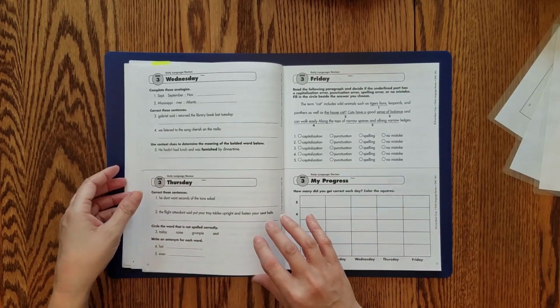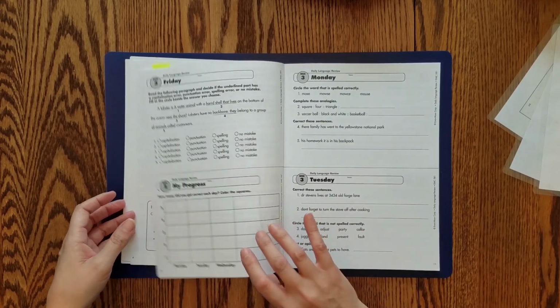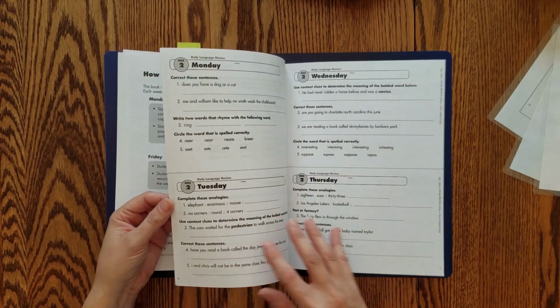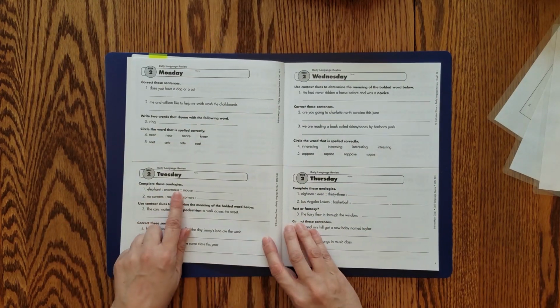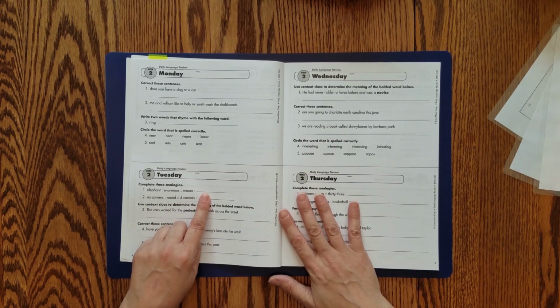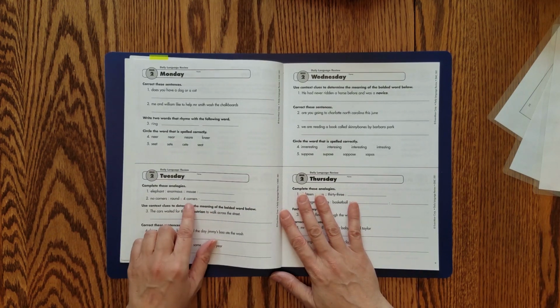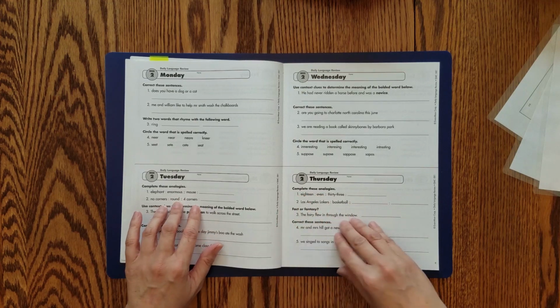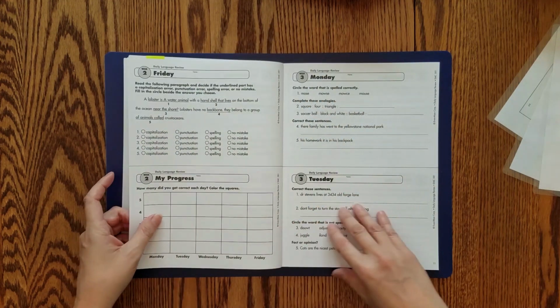Did you see the one about analogies? I kind of stopped there, but you probably didn't see it. The analogies: elephant is to enormous as mouse is to, and then they have to fill in the blank. So it gives them some thinking skills as well.